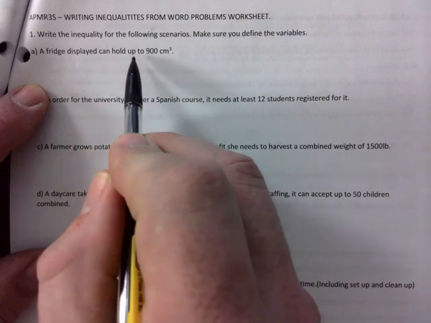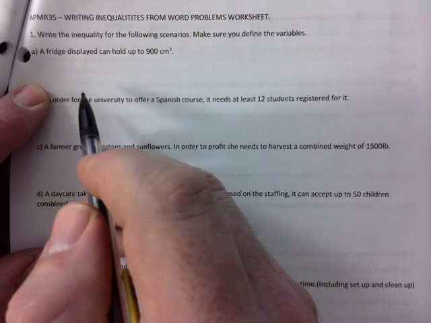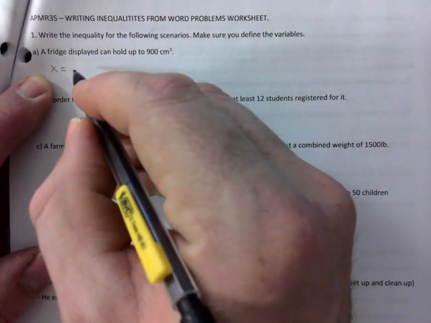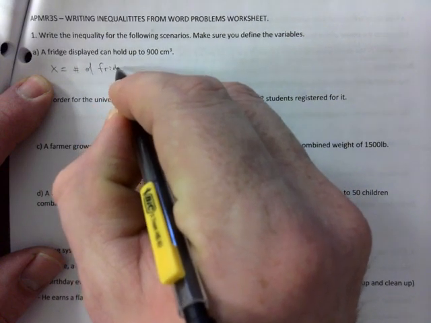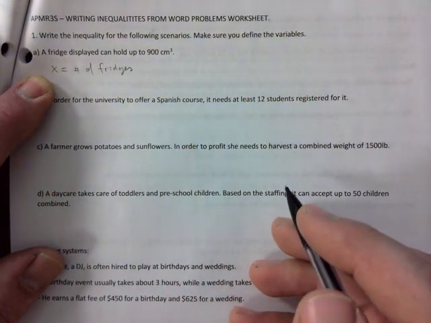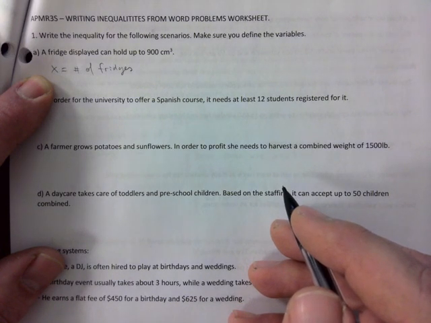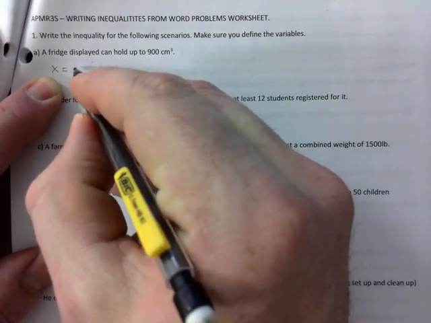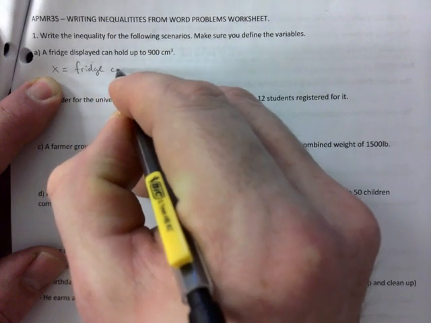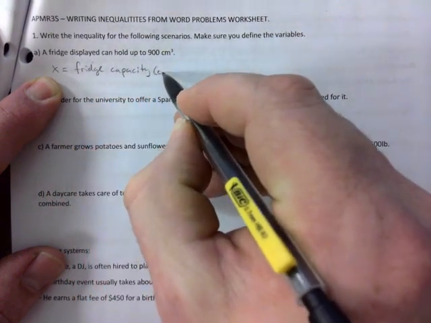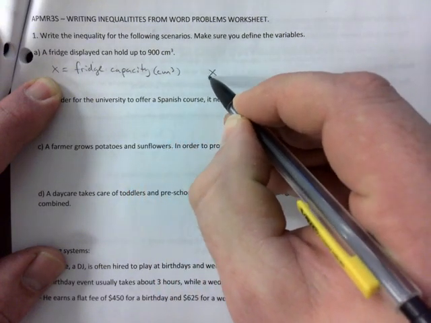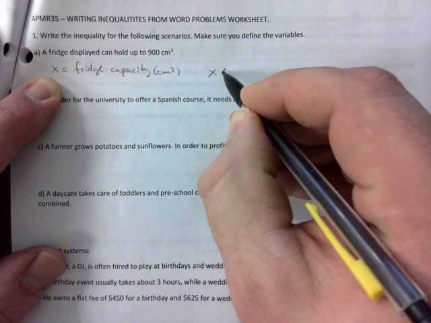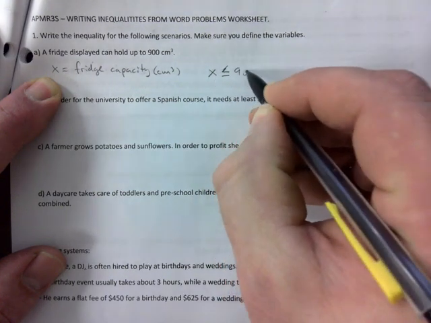A fridge display can hold up to 900 cubic centimeters. So we will call X number of fridges. Right? Actually, in this case, it would be the capacity of the fridge. That's what you would have to write here: fridge capacity in cubic centimeters. So the fridge can hold up to 900 cubic centimeters. So the capacity of the fridge has to be less than or equal to 900.